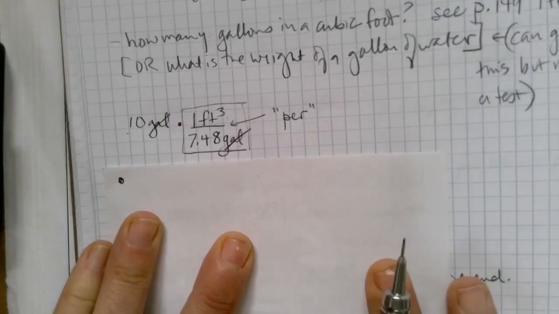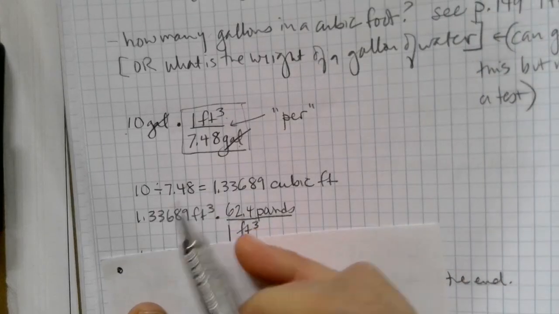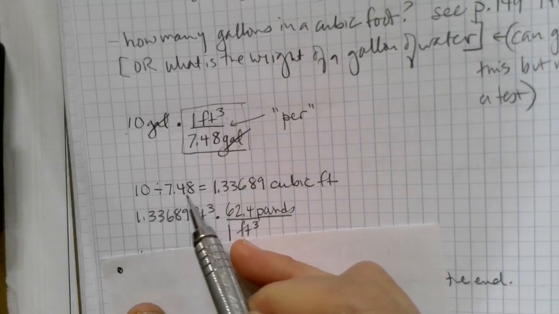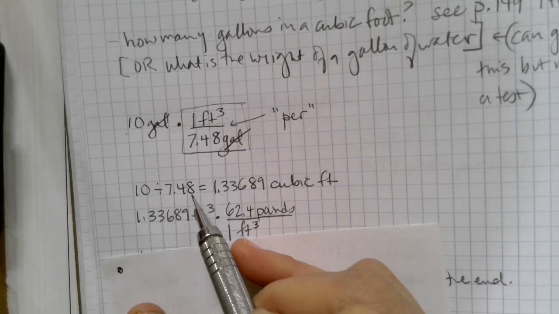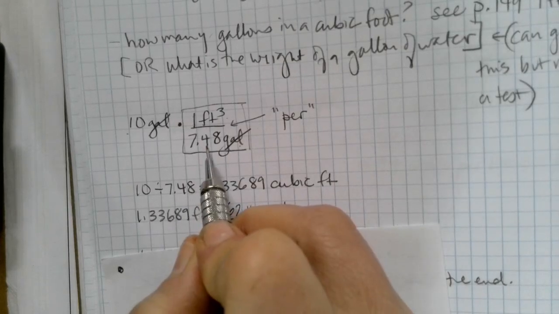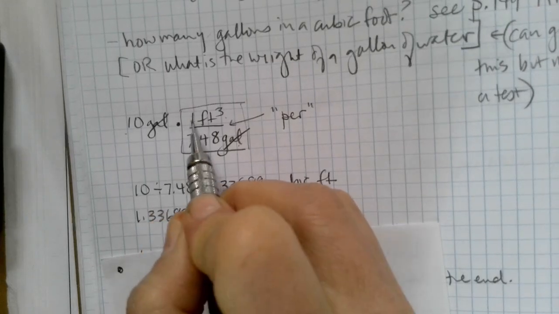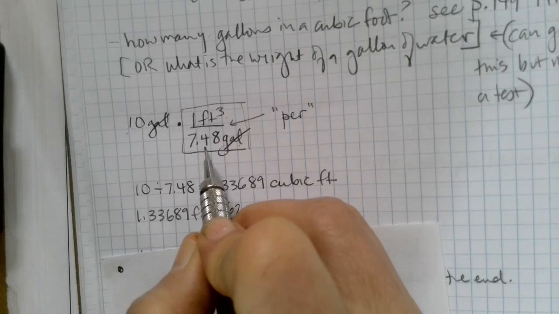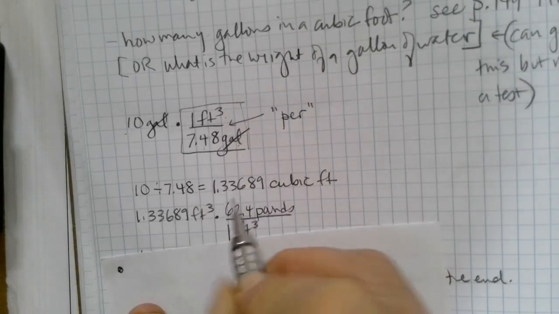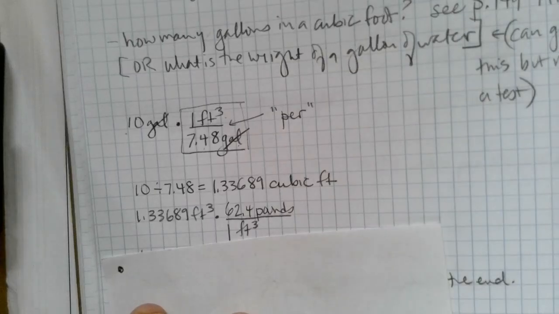So coming back here, I'm going to punch 10 divided by 7.48 into my calculator. The reason that we divide is because this number is in the bottom. So 10 gallons is in the top. You could do times 1 and then divide by 7.48. And I get 1.33689 on the calculator.